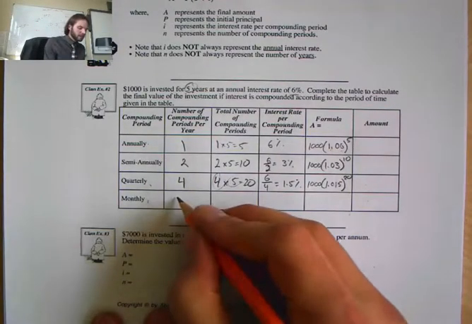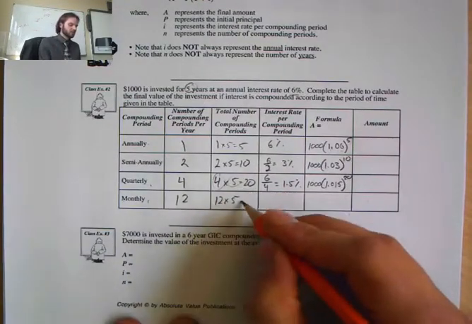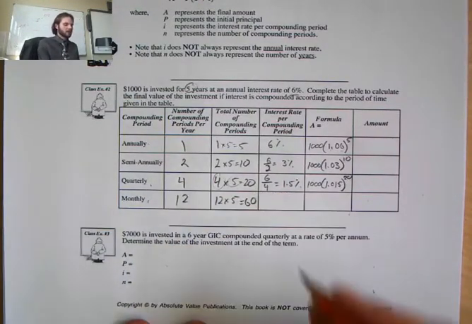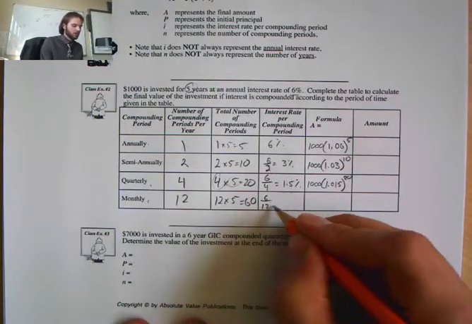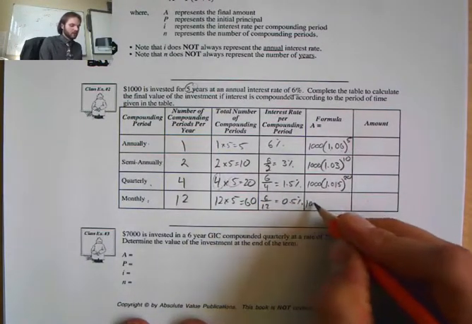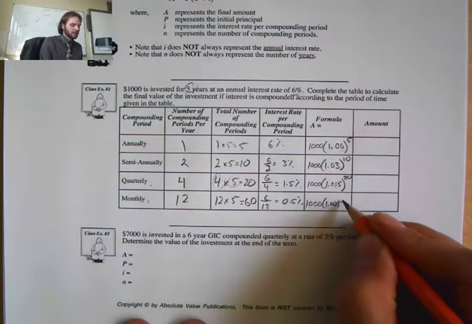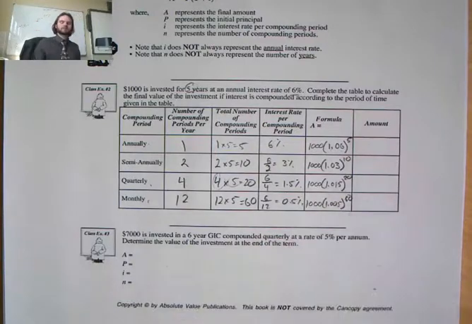So now the monthly is, there's 12, so that's 12 multiplied by 5, which is 60. We have 60 times we're compounding it. And we have 6 all over 12, which gives me 0.5%. So we have 1,000 multiplied by 1.005, all to the power of 60.